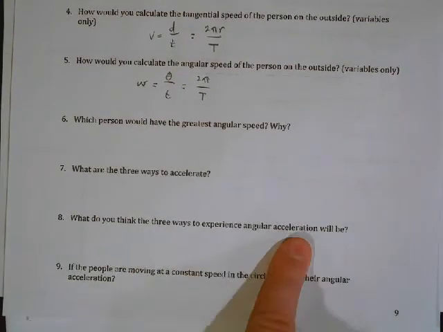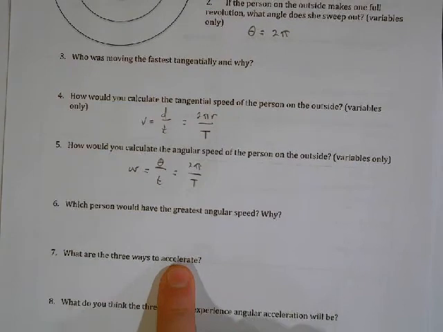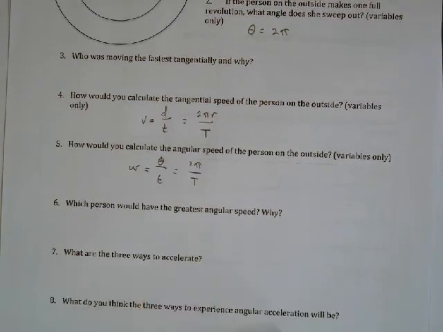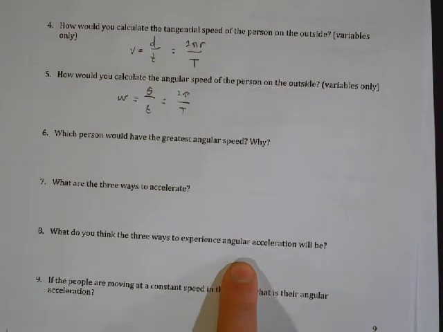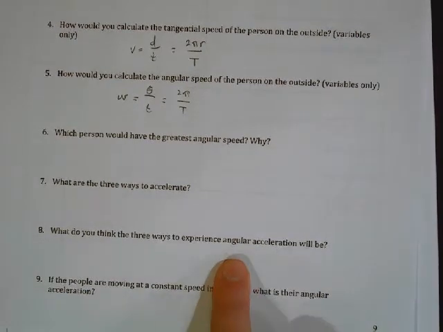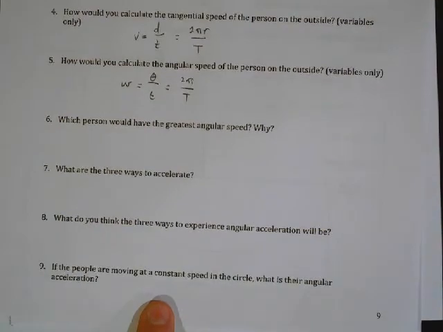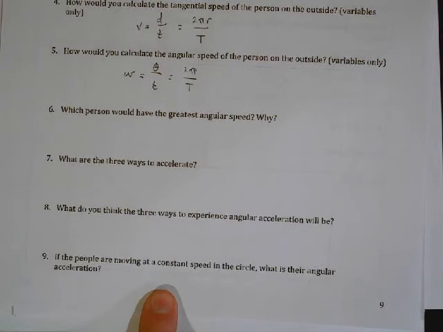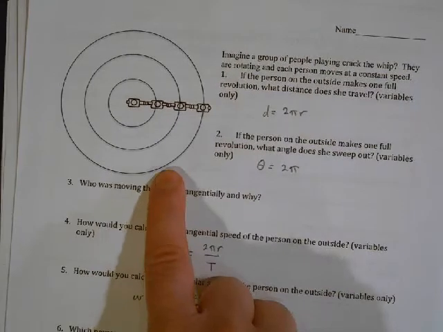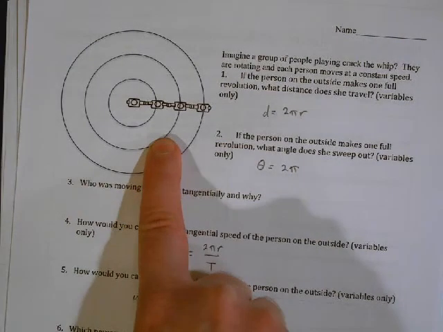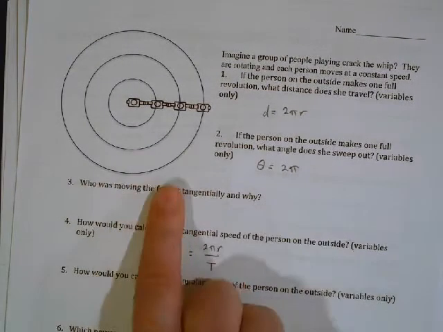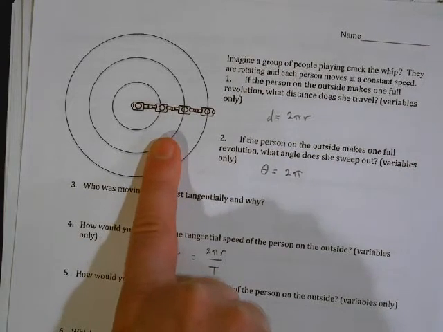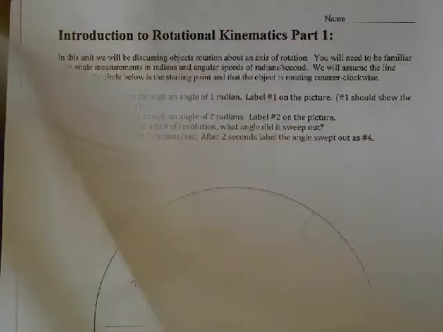Well, what are the ways to experience angular acceleration? Well, if the ways to have acceleration is to speed up, slow down, or change direction, it's going to be the same thing. Rotate faster, rotate slower, or change the direction that you're rotating. Okay? So if the person was moving at constant speed in a circle, what is their angular acceleration? And the answer is there is none. So this is an example where you can have a linear acceleration, but you won't necessarily have an angular acceleration.